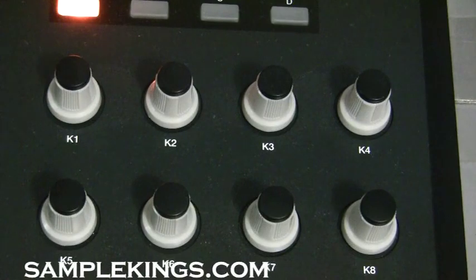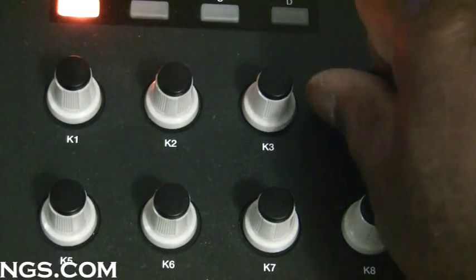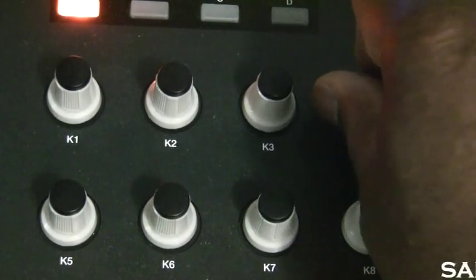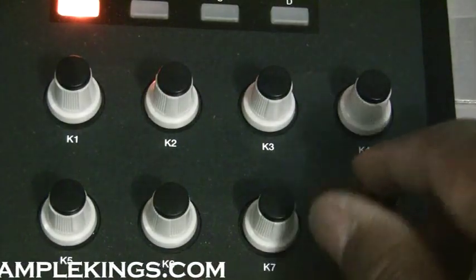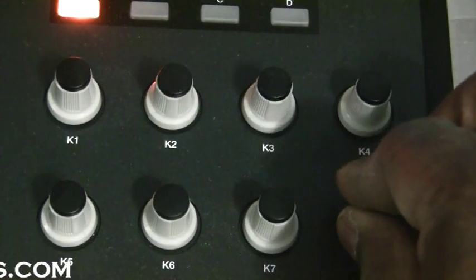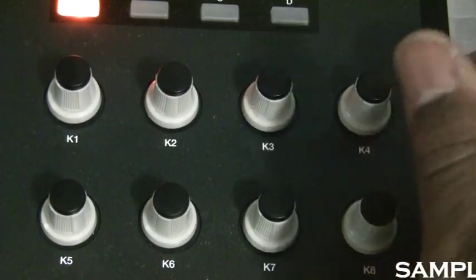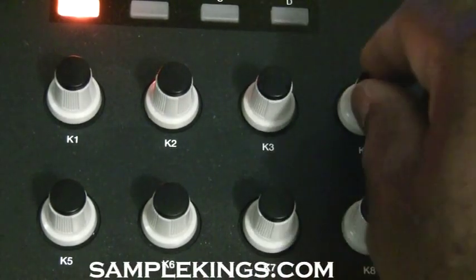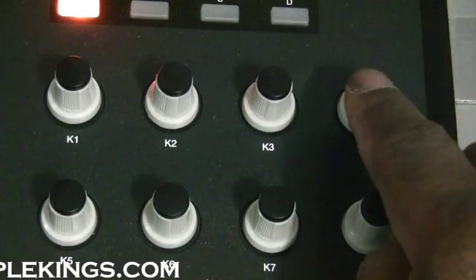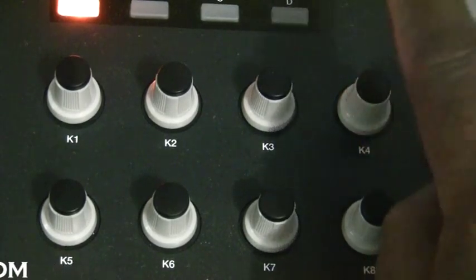It's constantly being sent to either our workstation, which is maybe Pro Tools or Reason or Cubase, or to a MIDI instrument. Let's say a rack mount Yamaha Motif XS or ES, or any rack mount. So we can send data, and once these knobs are assigned to specific data, we can change the parameters of that data.